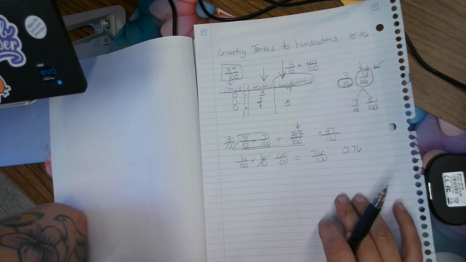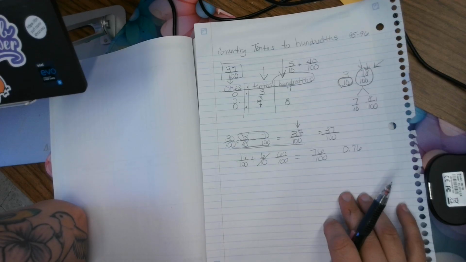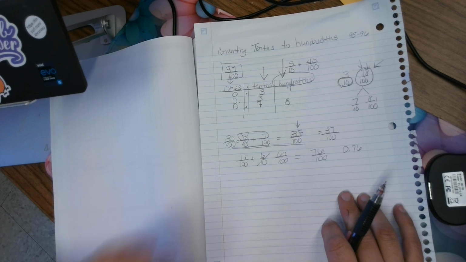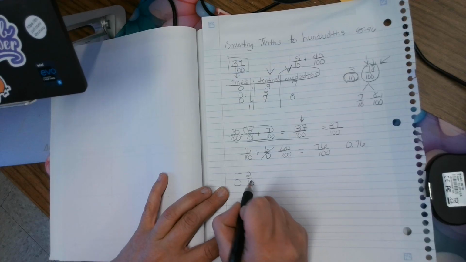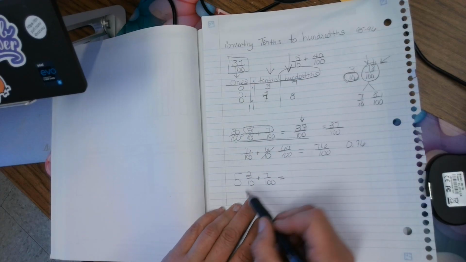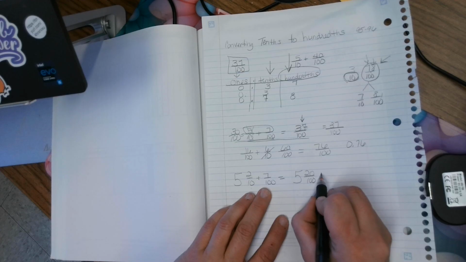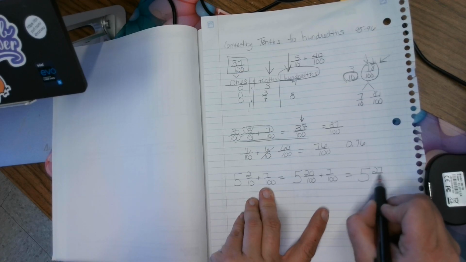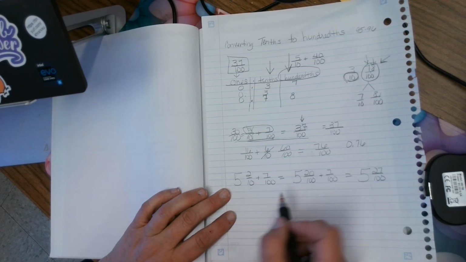So in your problem set today, it says to solve, convert tenths to hundredths before finding the sum, then rewrite the complete number sentence in decimal form. All right? So what is it asking you to do for an example? I've got 5 and 2 tenths plus 7 hundredths, which equals, I'm converting my tenths to hundredths, so that equals 5 and 20 hundredths plus 7 hundredths, which is going to equal 5 and 27 hundredths. Now I need to write that in decimal form, okay?